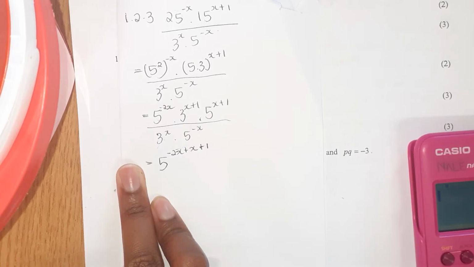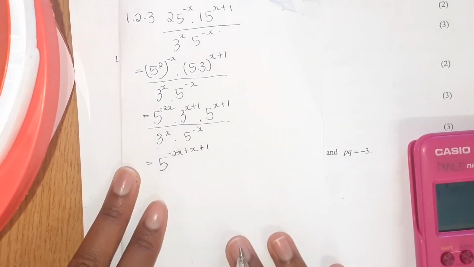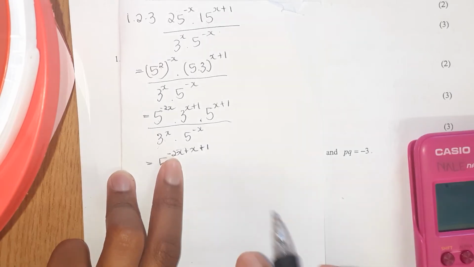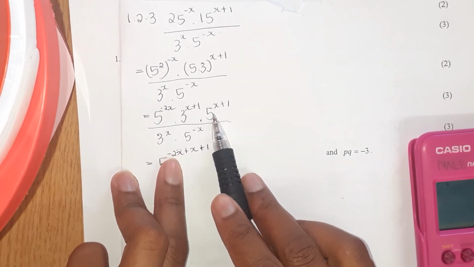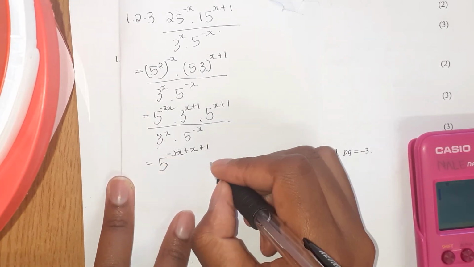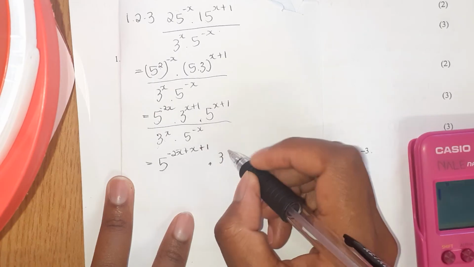So what you are going to do then, yeah, it's 2x, right?